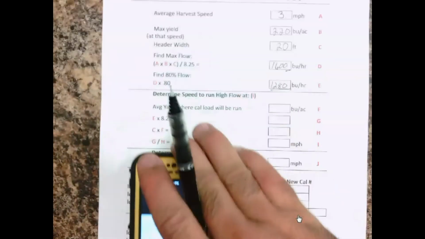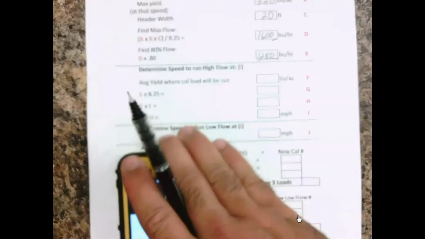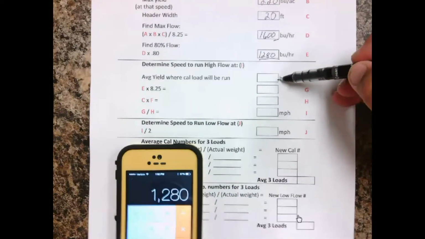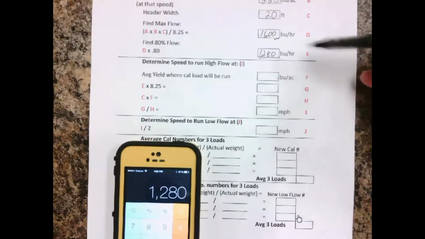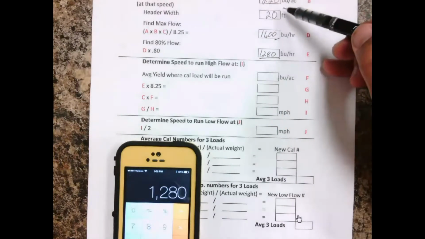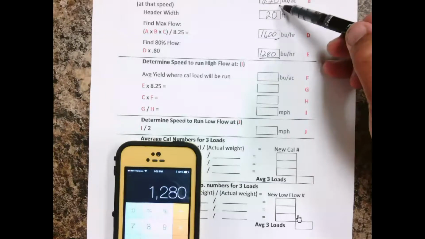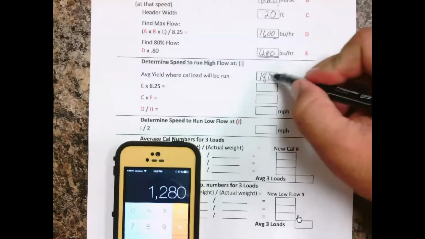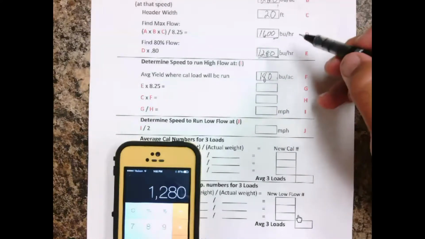Now, how do we figure what speed to run when we're in that 1280? So first we want to figure out the average yield of the place that we're going to combine. To do that, we're going to do our calculations out there, make our best attempt on kernel depth. And so even though we need to calibrate for 220 bushel corn, because we think we'll hit that this year, in this field here we may only have 180 bushel corn, and that's fine.